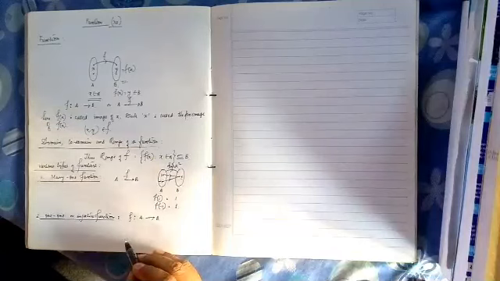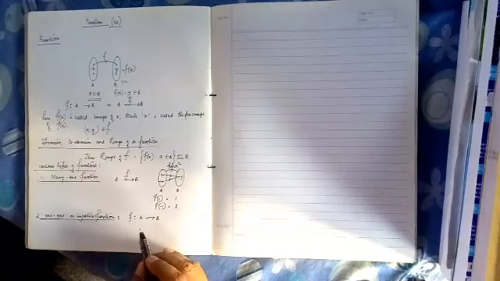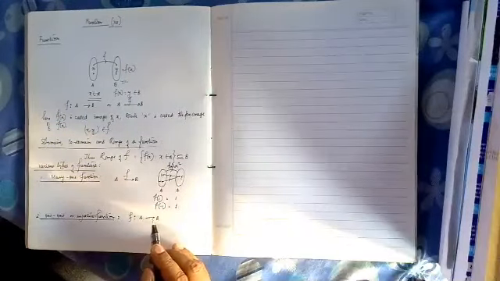A function f from A to B is said to be one-one if distinct elements, means different elements, no two elements are same. Distinct elements in A have distinct images in B.